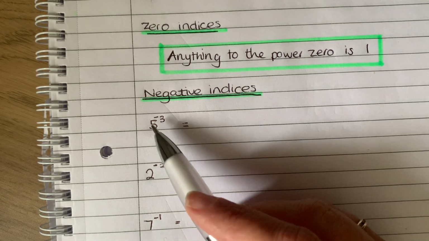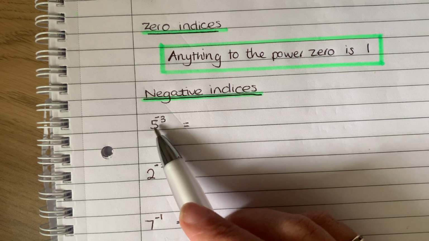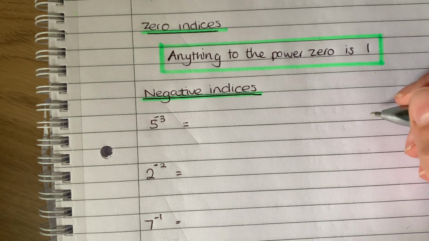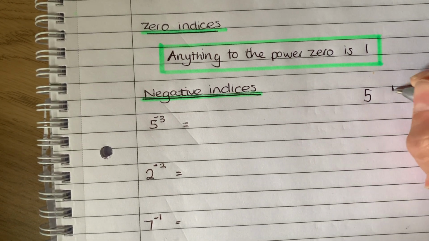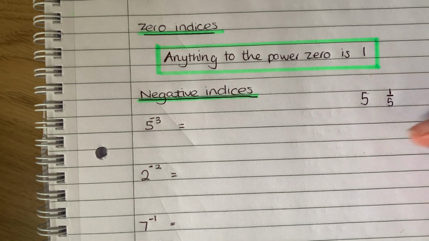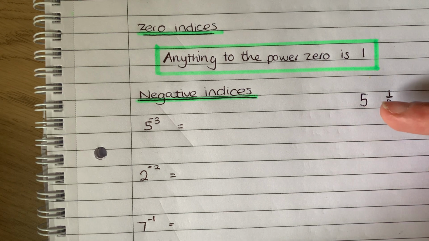Now, so here we've got 5 to the power minus 3. Now what we need to do is change this to the reciprocal. So can you remember what reciprocal means? It's a number and its reciprocal multiplied together to make 1. So the reciprocal of 5 is 1 over 5. We've talked before about sort of like flipping it, because 5 is 5 over 1, so if we turn that upside down, that would be 1 over 5.